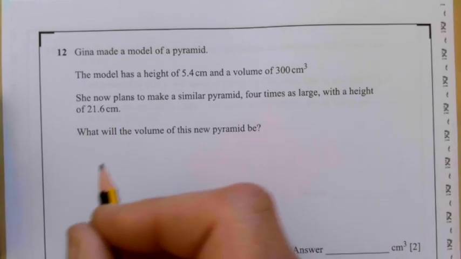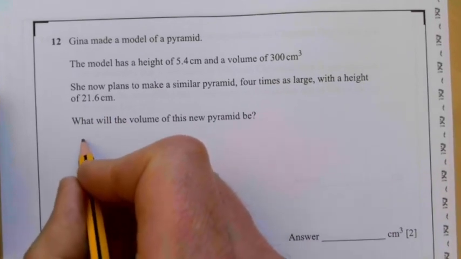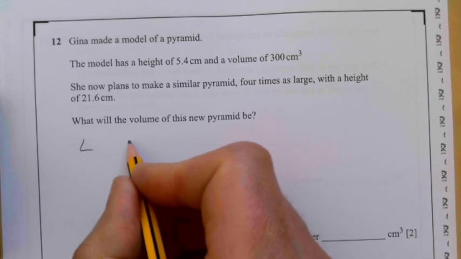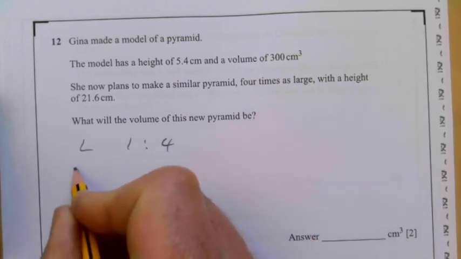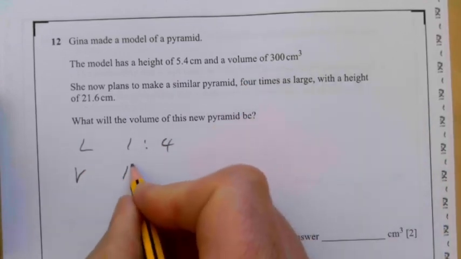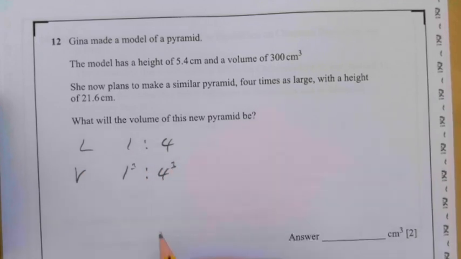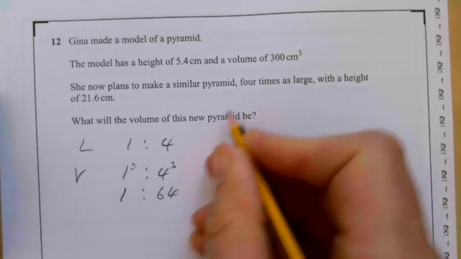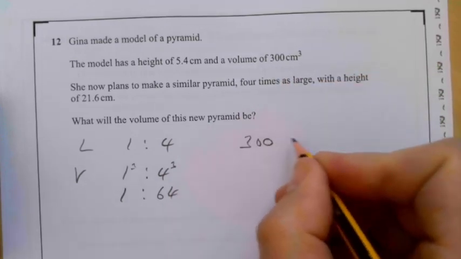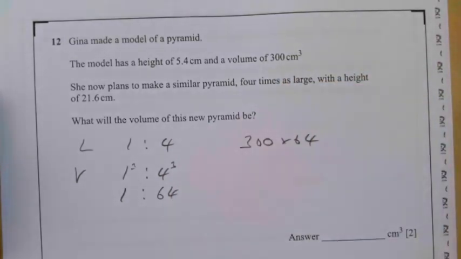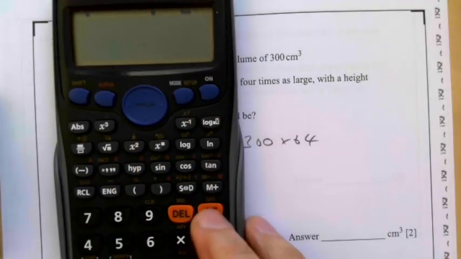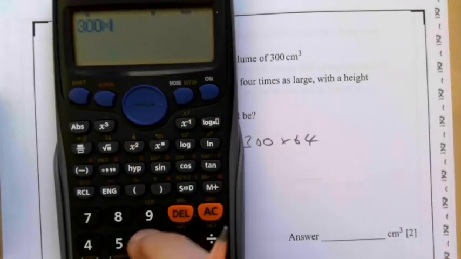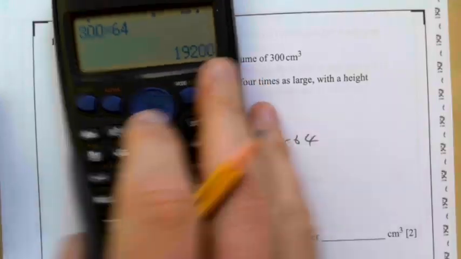So the scale factor of the lengths is 1 to 4. That means the scale factor of the volumes is going to be 1 cubed to 4 cubed, so it's going to be 1 to 64. So we need to times 300 by 64. Doesn't feel right, but it is 300 times 64, which is 19200.